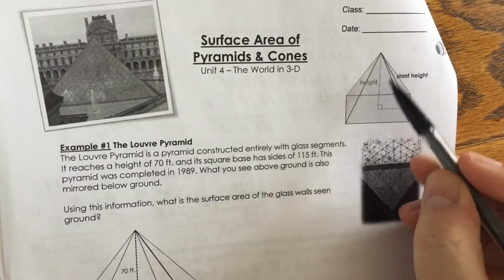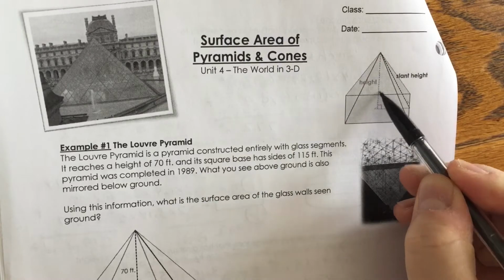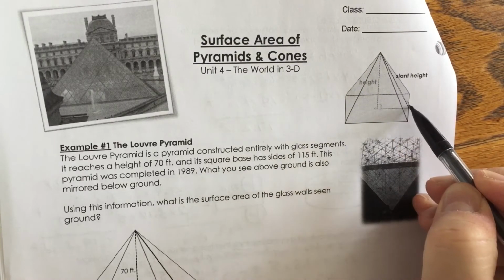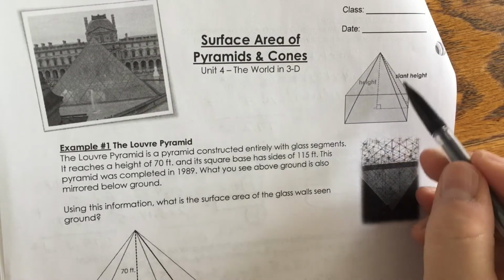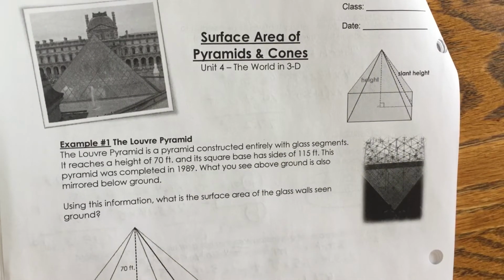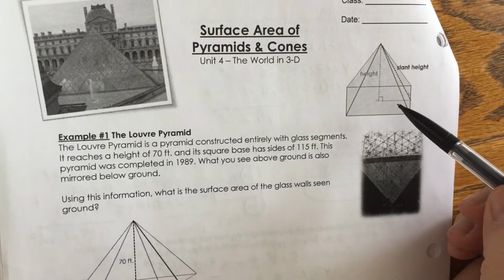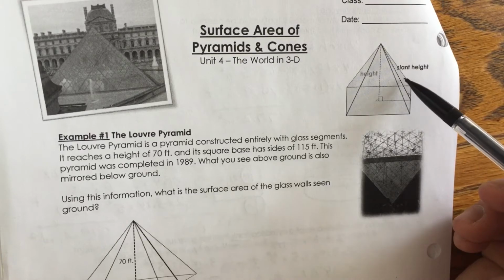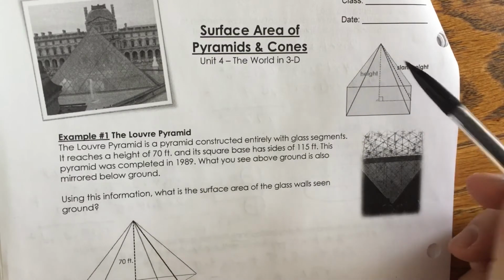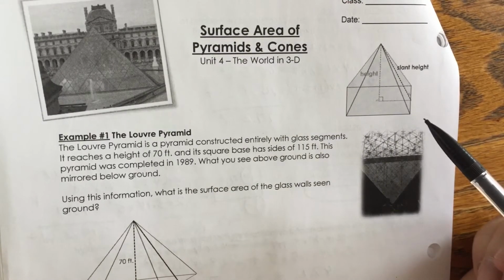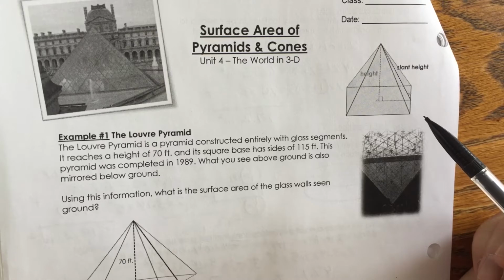The height of a pyramid is from the very middle of the base right to the peak, and then the slant height is the height of one of the triangles. So in a pyramid you have triangles that make up the outer faces of the shape, and we're going to find the surface area. So just like prisms, we have to find the area of every one of the faces. In this case, in this pyramid, we've got 4 triangles, and then we have a rectangular base that we'd have to find the area of and then add all those areas together.